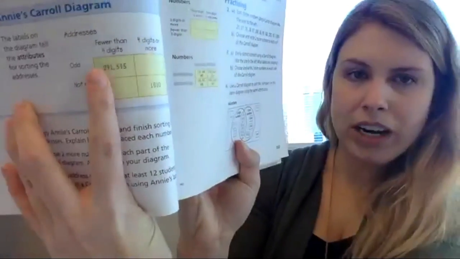131, is it even or odd? And how many digits does it have? It has 3 digits and it would go in the odd column. Yep, it ends in a 1, so it's odd. And so it's going to go again with these numbers right here.